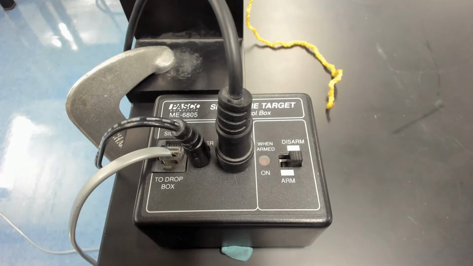On the left side, we have a telephone cable that is connected to the drop box. This is the cord that takes the signal to the monkey to be released. The next cable in the middle, the smaller of the black cables, is a power cable, and then the right cable, the thicker black cable, runs to the Photogate. The Photogate sends the signal to the control box through this cable.